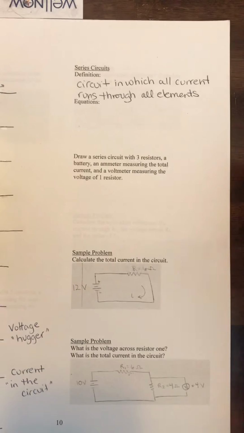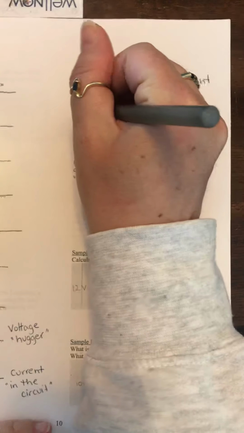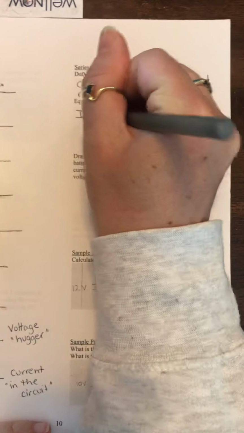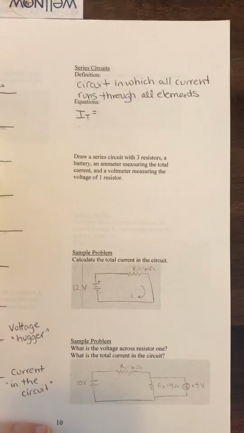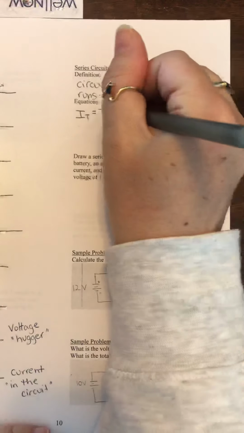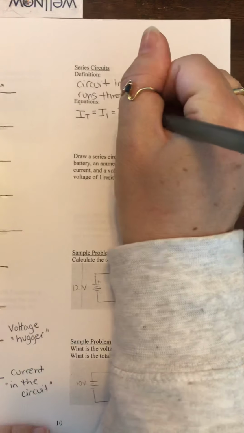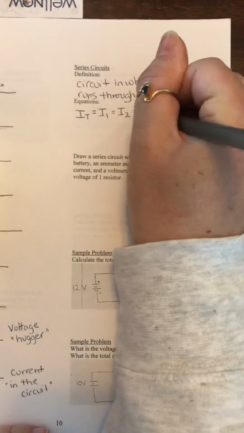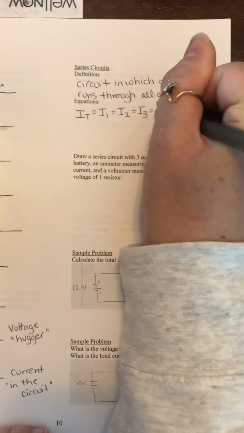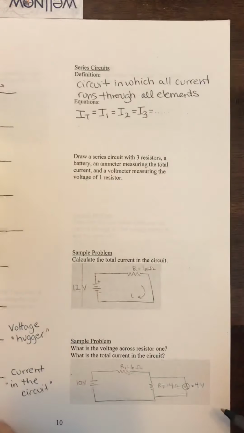The first equation that I want to write is the easiest, which just says that the total current, which I call IT, is equal to the current that runs through the first resistor, is equal to the current that runs through the second resistor, is equal to the current that runs through the third resistor, and so on, which just tells you that in a series circuit, the current is the same.